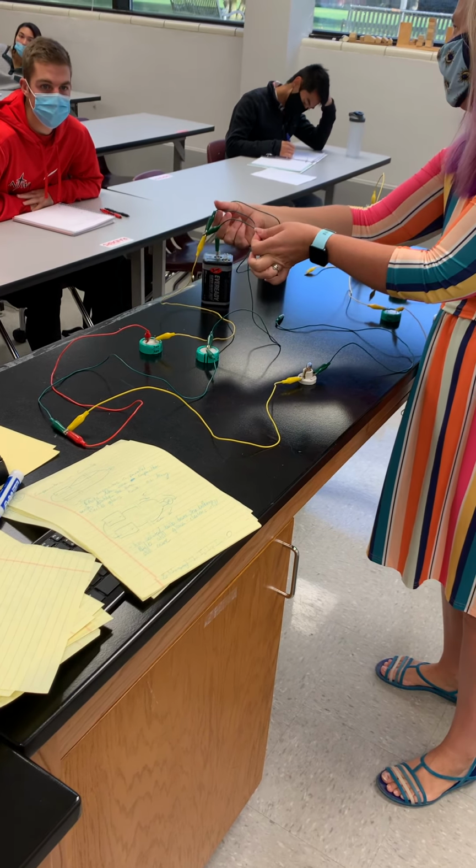The light bulb's going to go on. Do you think it's going to go on? So we see the light bulb's going on. And what do you think is going to happen to the amount of time that the light bulb's going to be on? It's going to be longer.